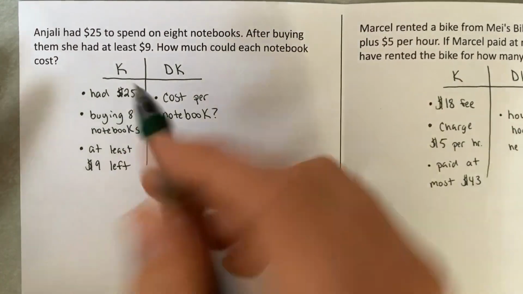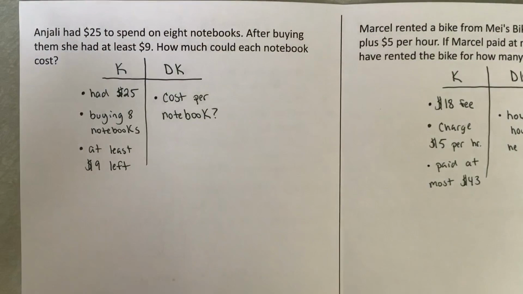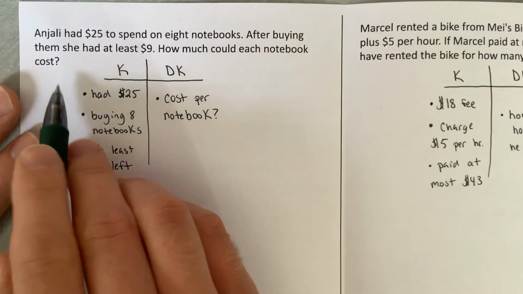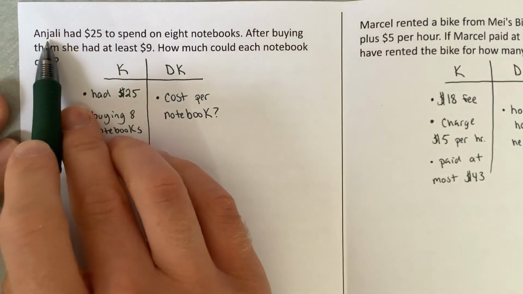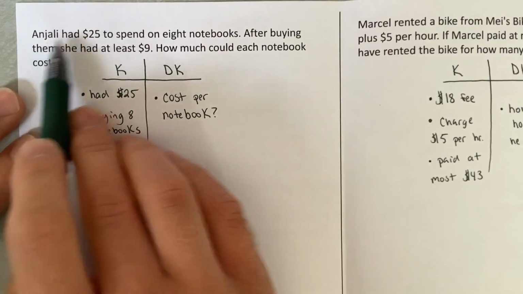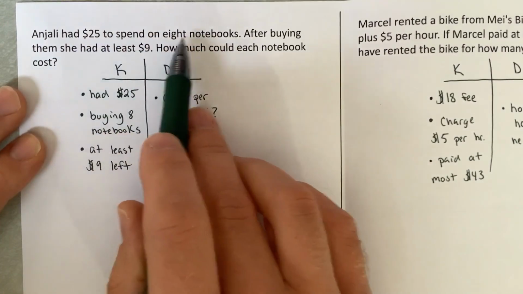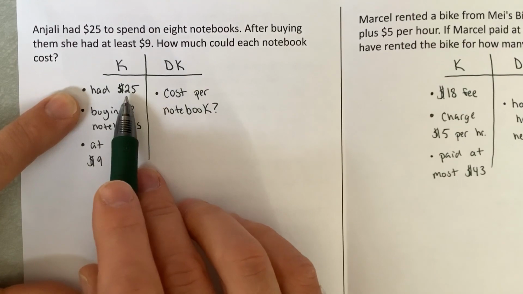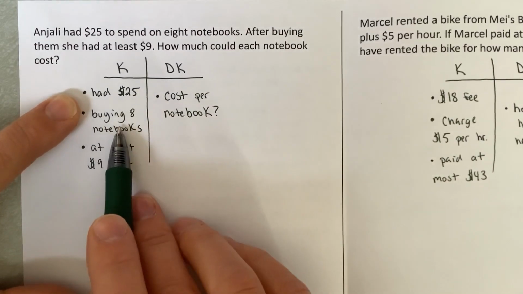On this left side, I already pre-filled some things out here, so I'm going to read it and then show you guys what I did. I'm going to say AJ. AJ had $25 to spend on 8 notebooks. So I know he had $25, and I know he's going to buy 8 notebooks.